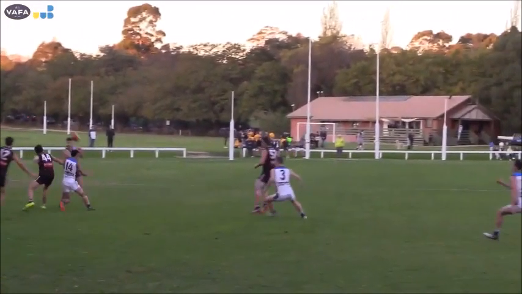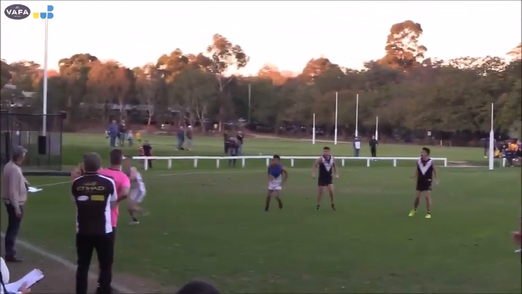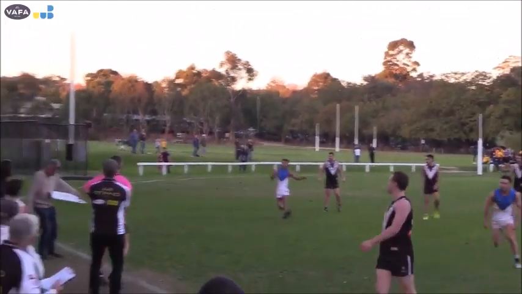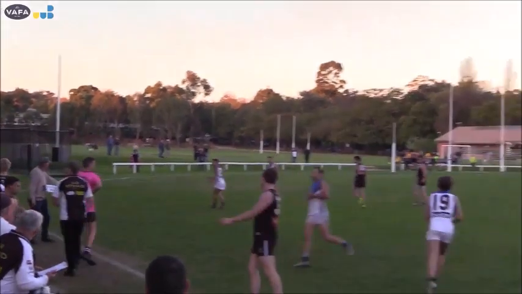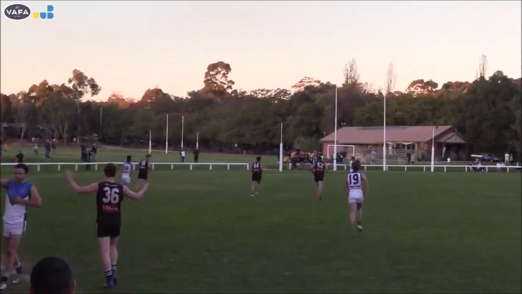Okay, so here we have a situation on the wing. The ball is about to go out of bounds on the full. In this situation, we've got an opportunity to get over to the boundary line to make sure the free kick recipient starts outside the line.